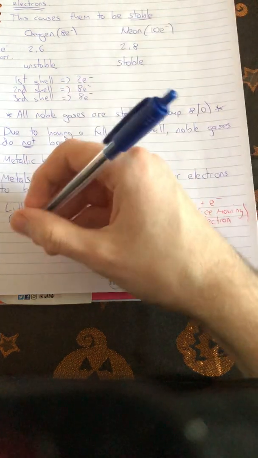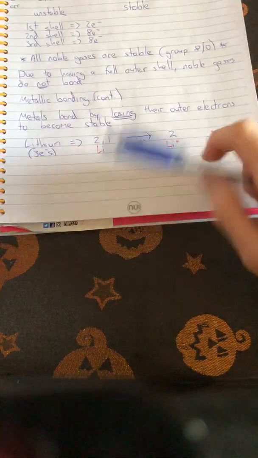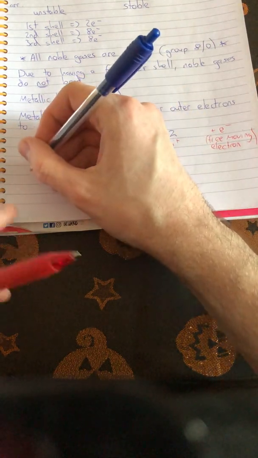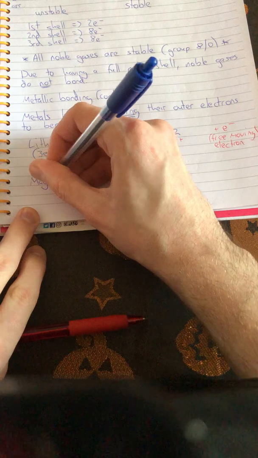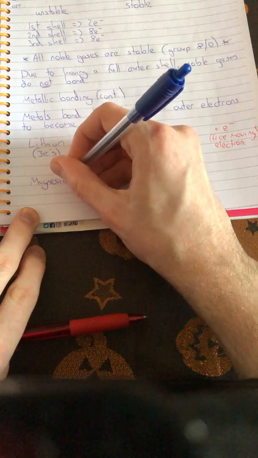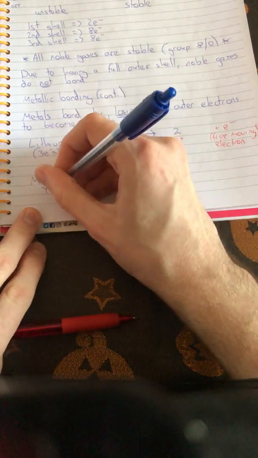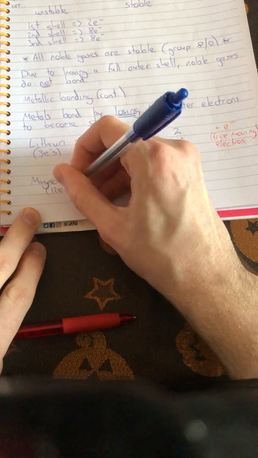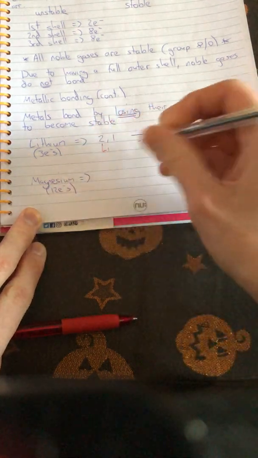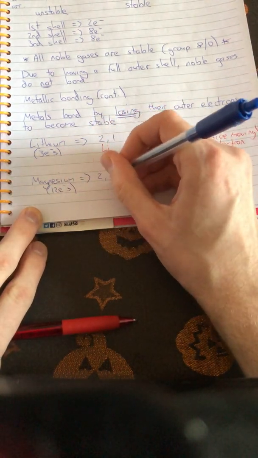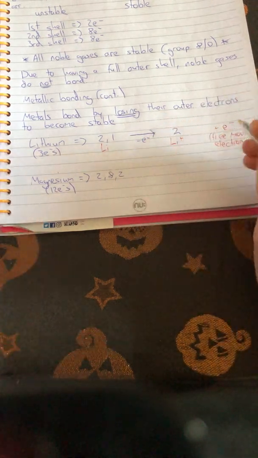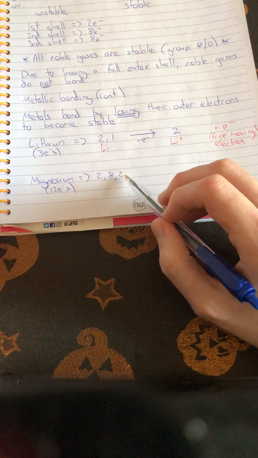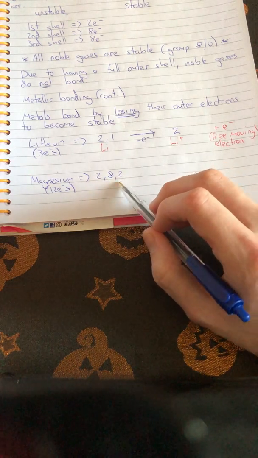If we go for another example, let's go for magnesium. Magnesium has 12 electrons, so it's got a 2 in the first shell, 8 in the second and 2 in the third, and you can find these on page 6 on the data booklet.